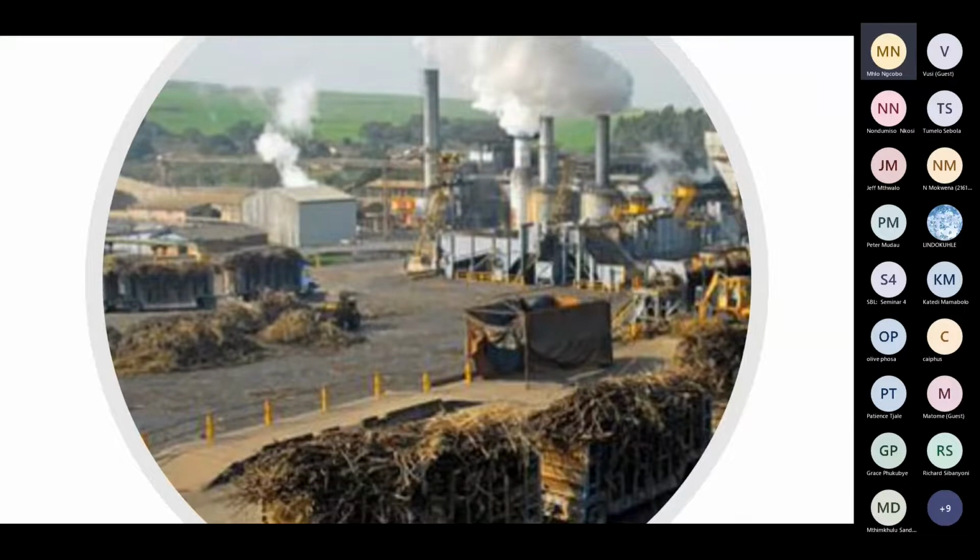Then there would be the sale of sugar, which is administered by the South African Sugar Association, where the industry sells the sugar before it is produced.